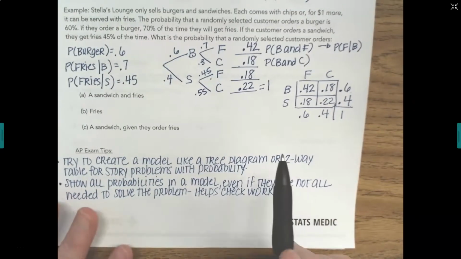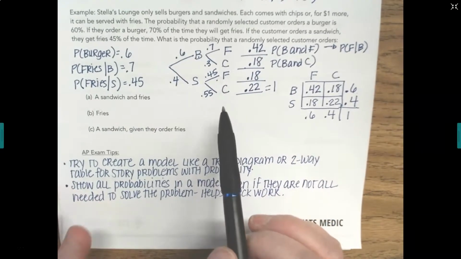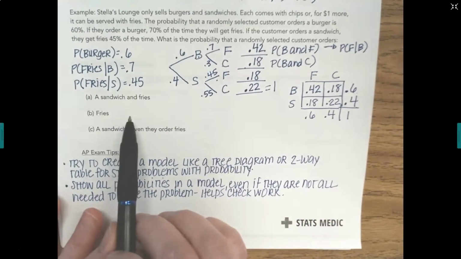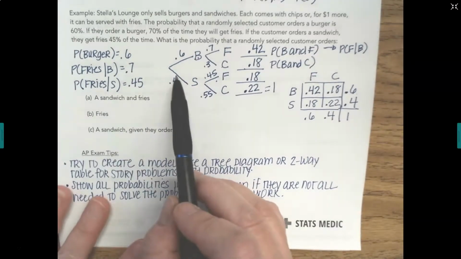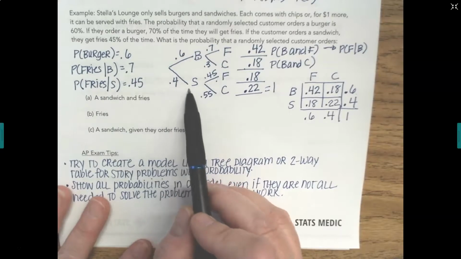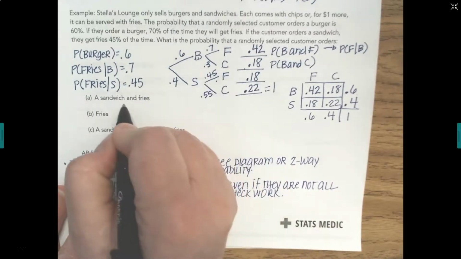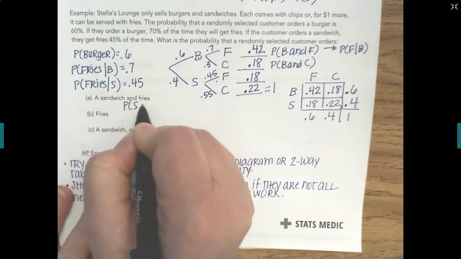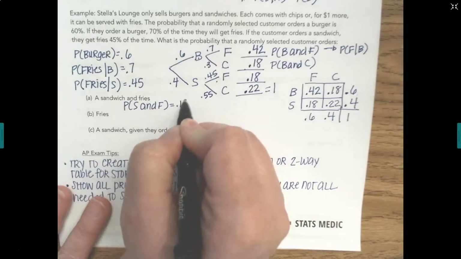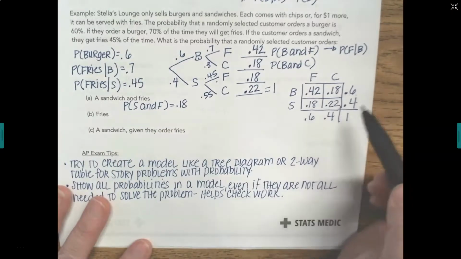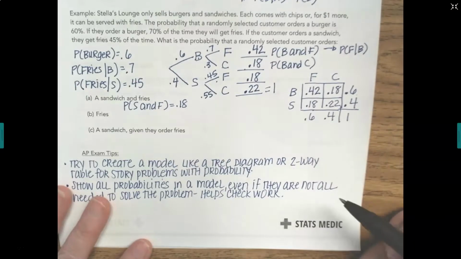So let's take a look. I'm more of a fan of the tree diagram. It makes a little bit more sense to me, but take what works. So what's the probability of sandwich and fries? I follow and I say the probability of a sandwich and fries was 0.18. Probability of sandwich and fries equals 0.18. In the two-way table, fries and sandwich, there's your 0.18 right there.